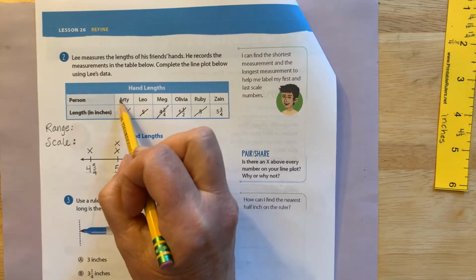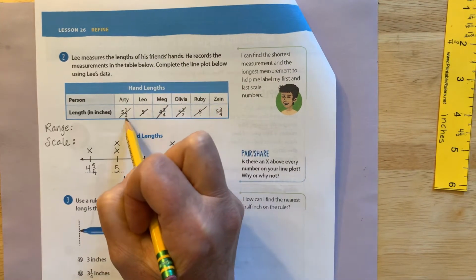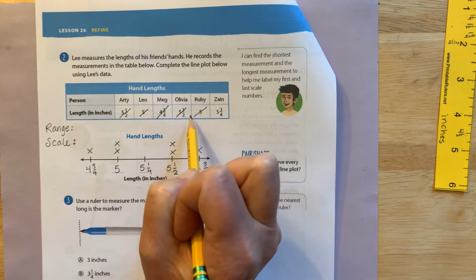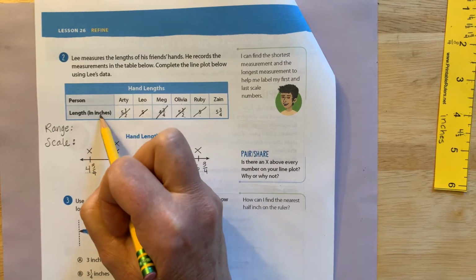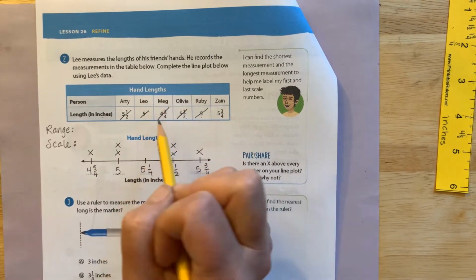So here are his friends, Artie, Leo, Meg, Olivia, Ruby, and Zane. And these are the measurements of their hands. What did they use to measure? They used inches. Okay, so now you had to make a line plot.